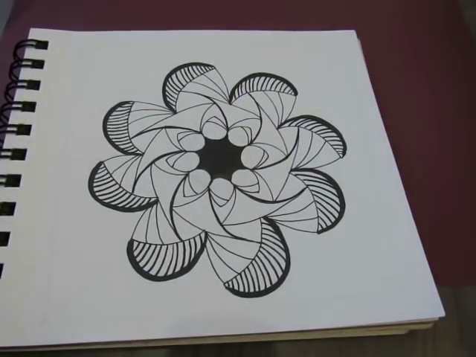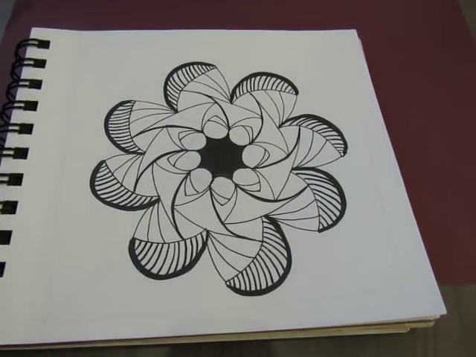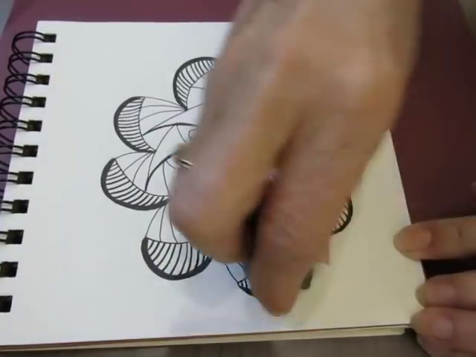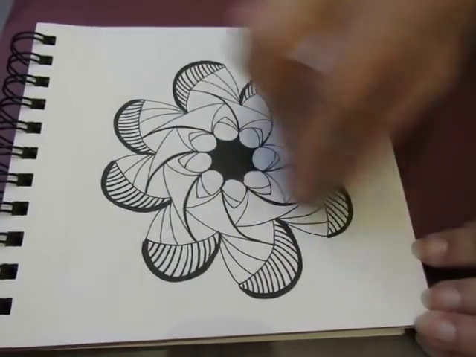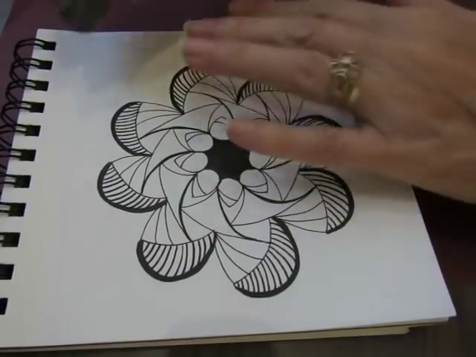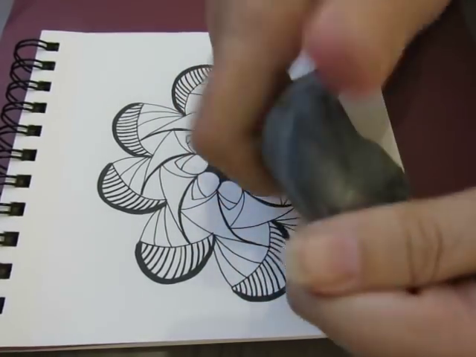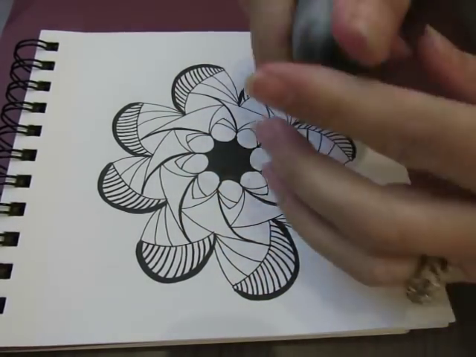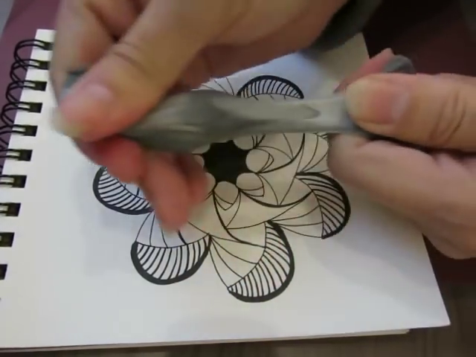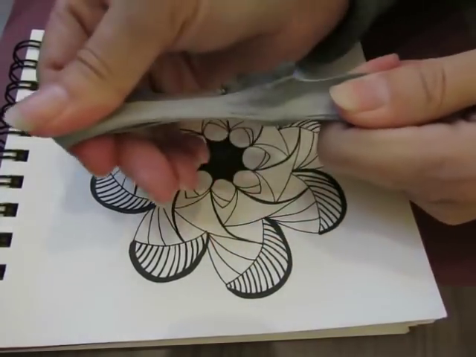Oh yeah, I was going to erase my guidelines. Where's my eraser? There it is. I like to use the Kneaded Eraser, which is like a chunk of bubble gum, because you can just knead it and get it to the right shape that you want it. You can clean it off by just kind of pulling and kneading it. That's why it's called a kneaded eraser.